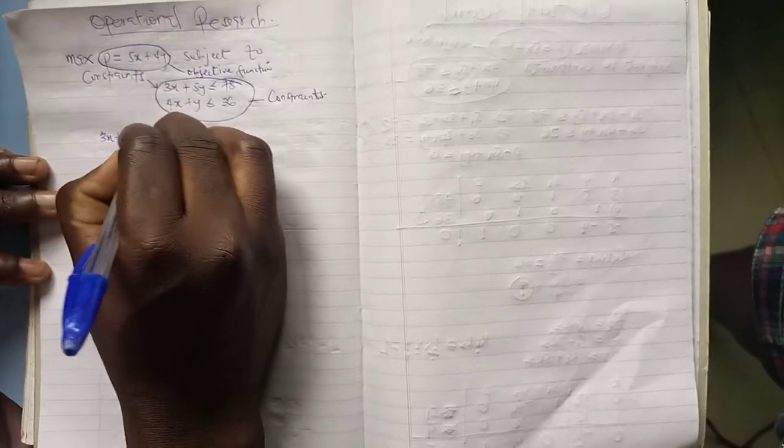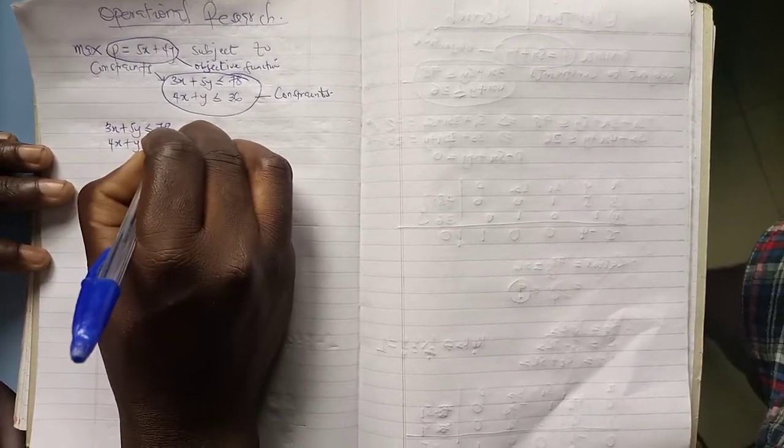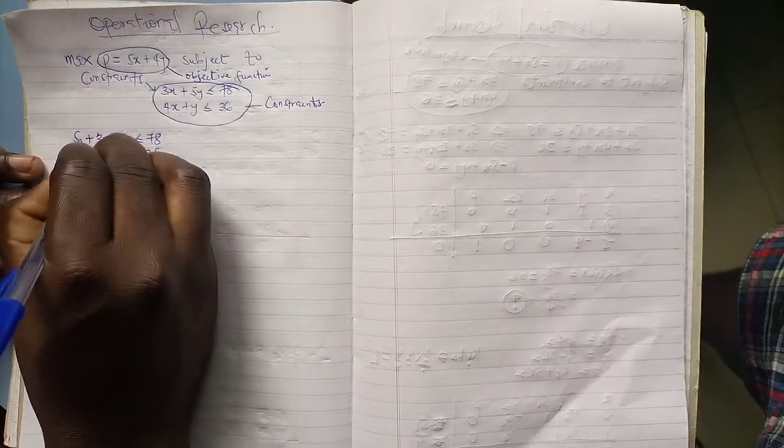what I should do is take the constraint first. So I have 3x plus 5y less than or equal to 78. I'm rewriting them. Then I have 4x plus y less than or equal to 36. So introducing my slack variables, I'm using S1 here and S2 here.